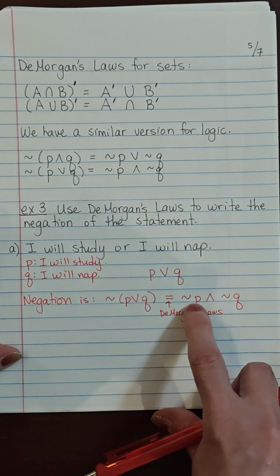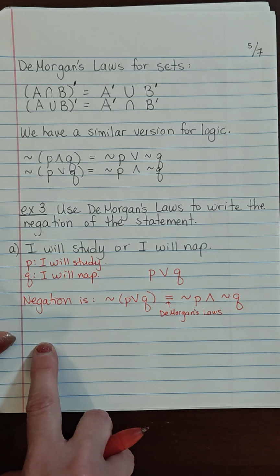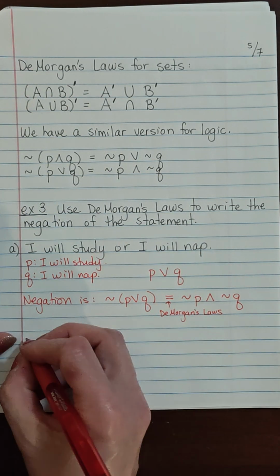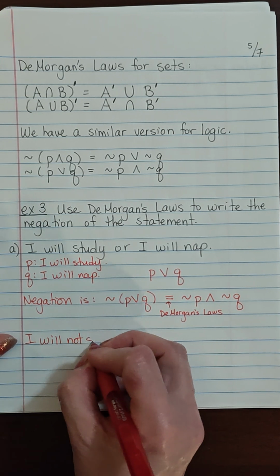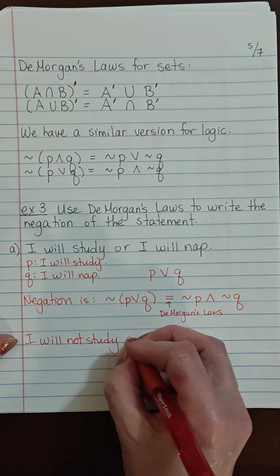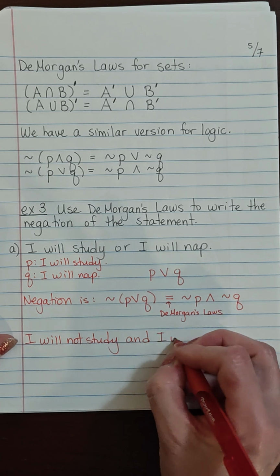So now let's write this in word form. Okay, not P will be I will not study. That's an and, the conjunction. And not Q is I will not take a nap.